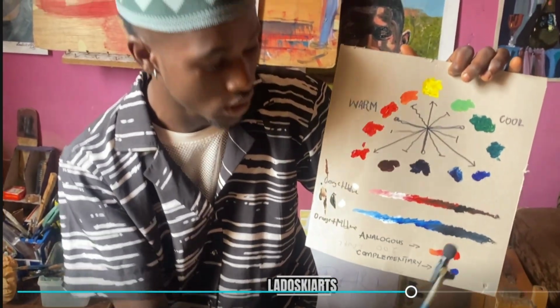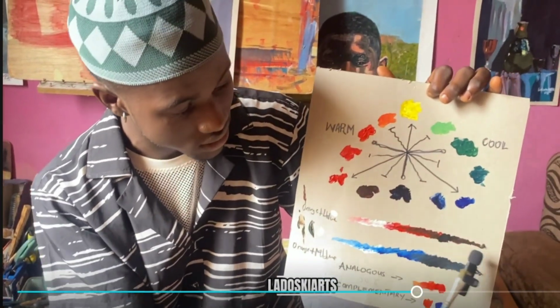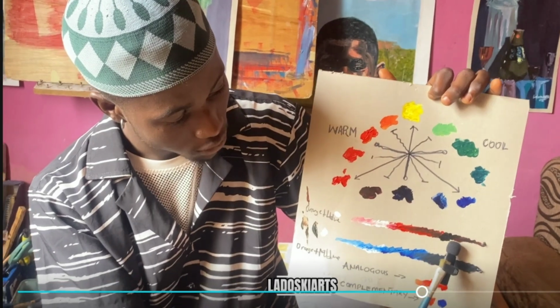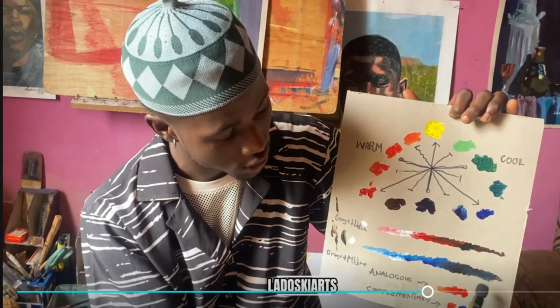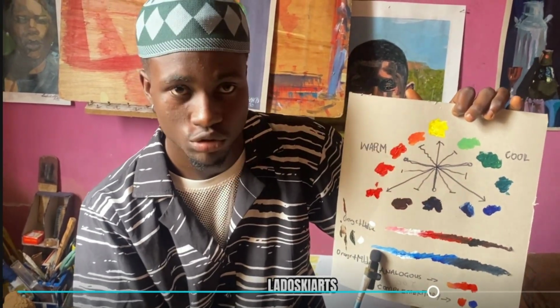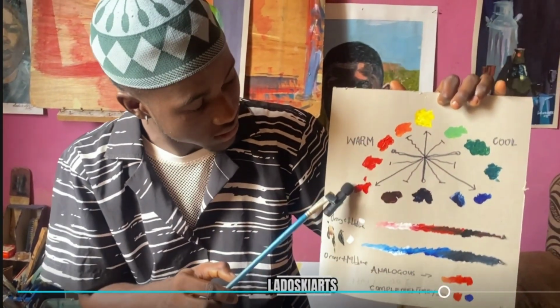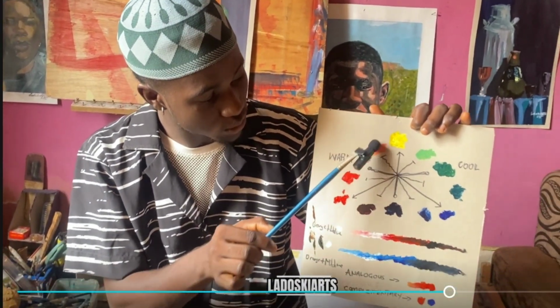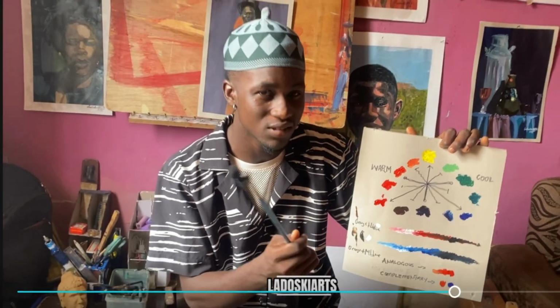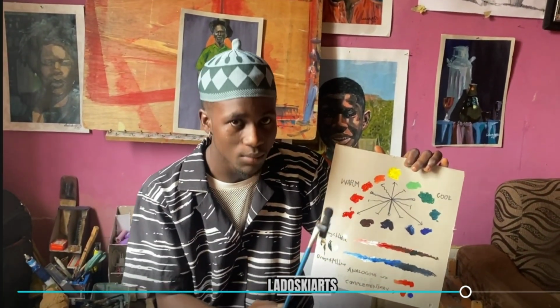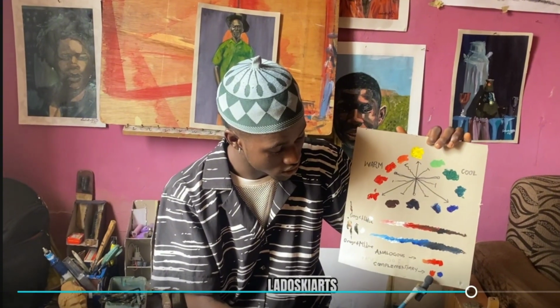Now, I was talking about value earlier. This is black and this is white. You can see the value from dark to light. I use blue here, from purple to light blue, and this is analogous color. You can see how close they are. These are the analogous colors. When you put them next to each other, the difference between them is not very much. Now, this was when I was talking about complementary colors, which is orange and blue.